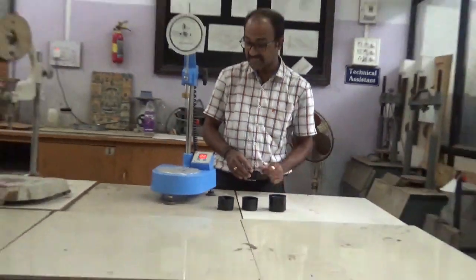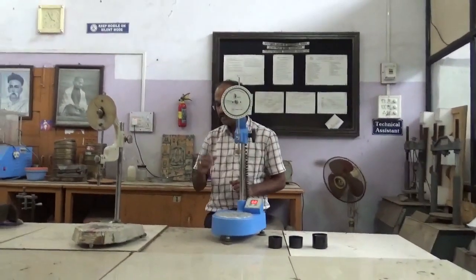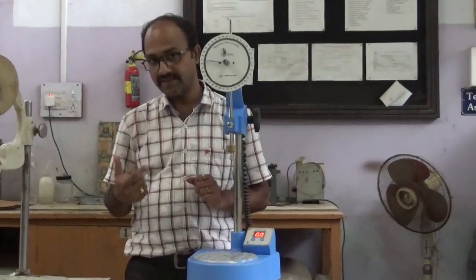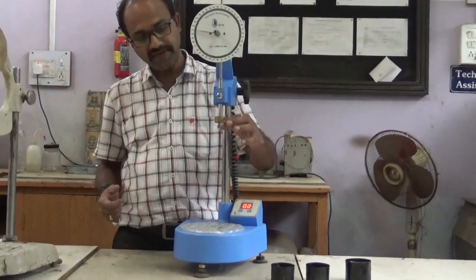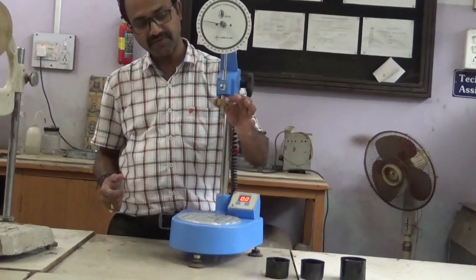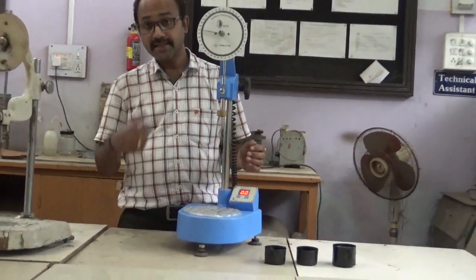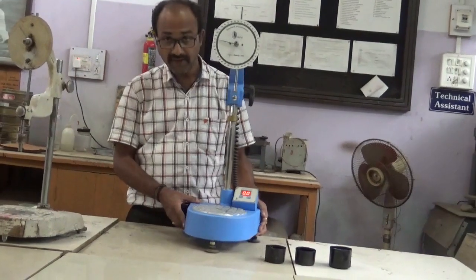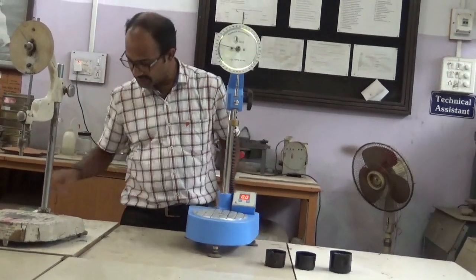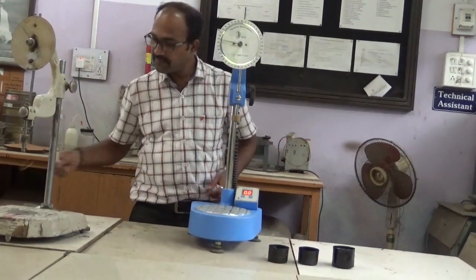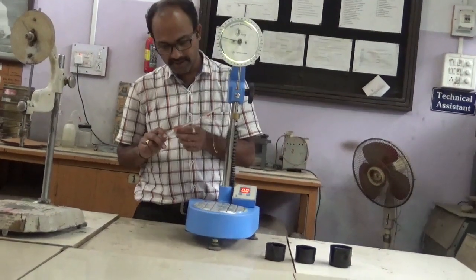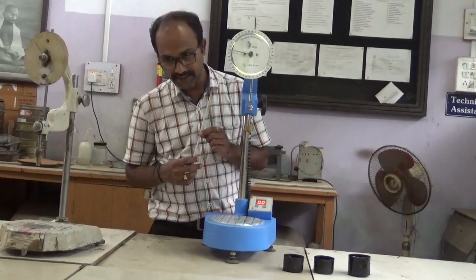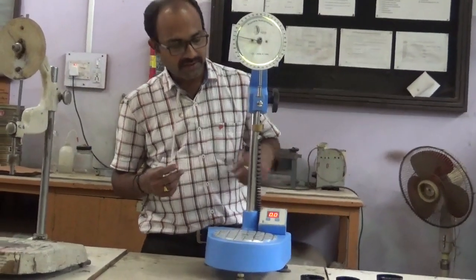Now, as I mentioned, there are 3 standard conditions that we need to maintain while doing the test method. One is the weight, that is 100 gram. The time of penetration, that is 5 seconds, and the temperature. The test temperature must be 25 degrees centigrade. Okay, because this is bitumen.